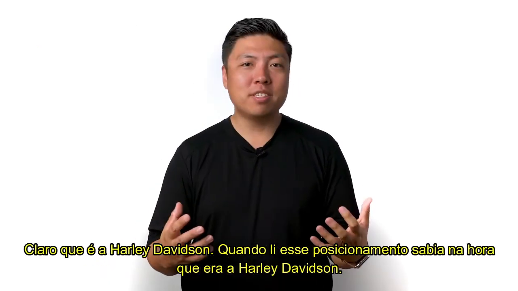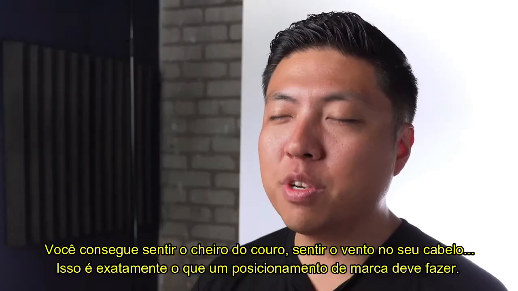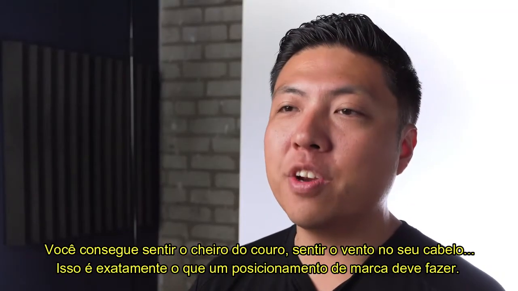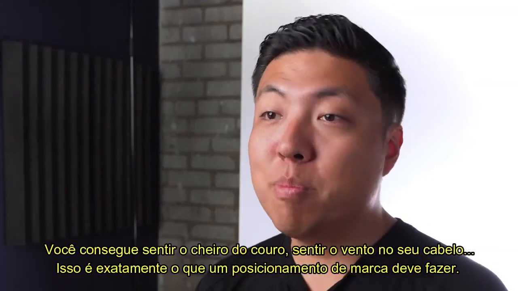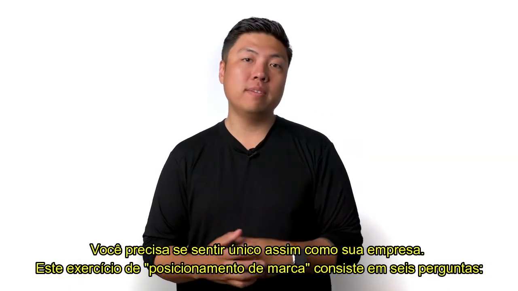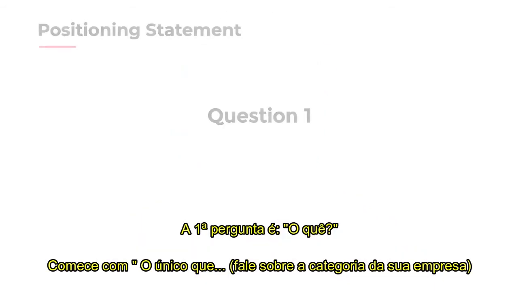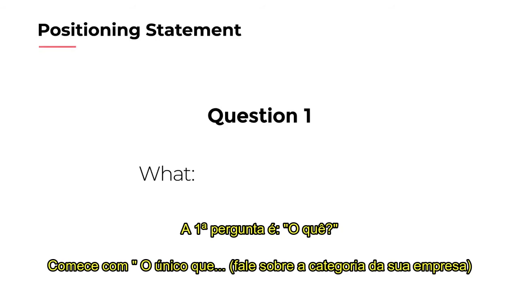Of course it's Harley-Davidson. When I read the positioning statement, it's nobody but Harley-Davidson. You can smell the leather, you can feel the wind in your hair, and that's exactly what a positioning statement should do. It should feel uniquely like your company. The positioning statement exercise consists of 6 questions. The first question is what? You start with "the only..." and fill in the gap with what kind of company you are.